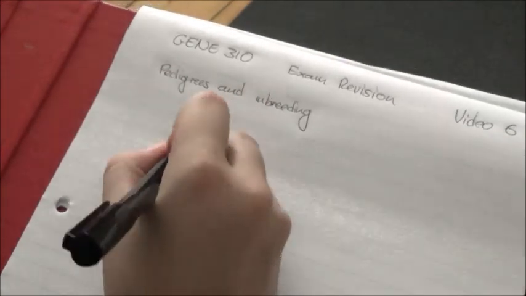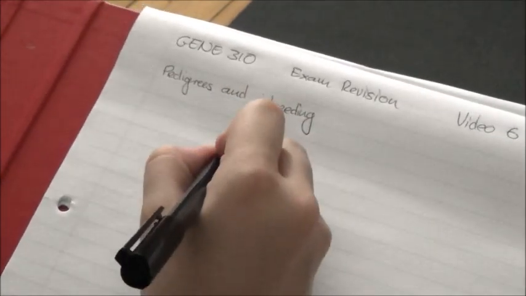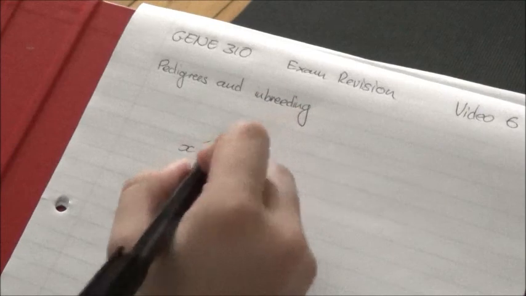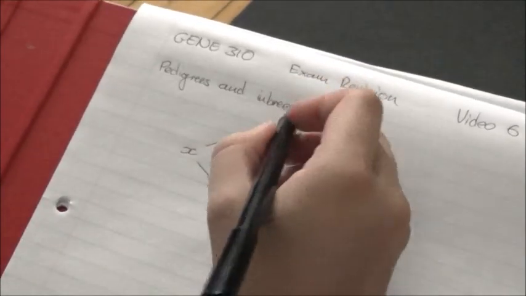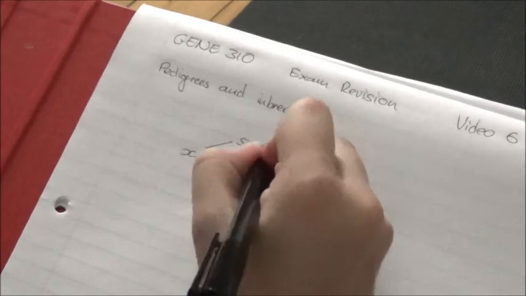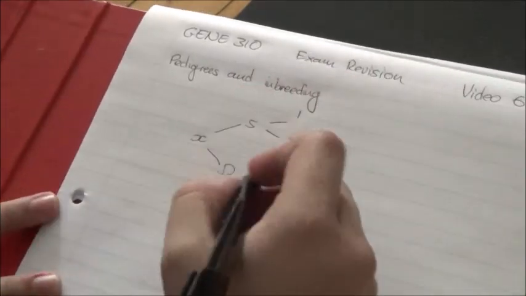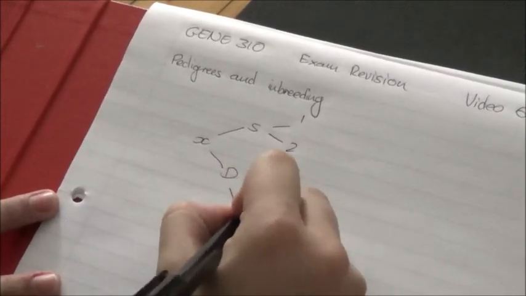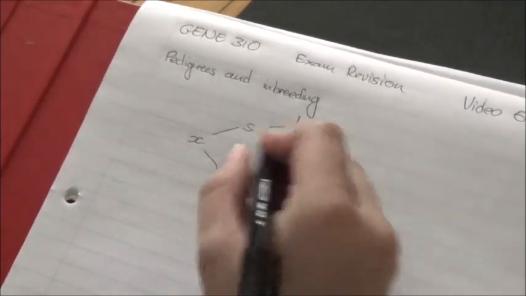question gives us this diagram where we have offspring X, which has parents S and D. S has parents 1 and 2, and D has parents S and 3.